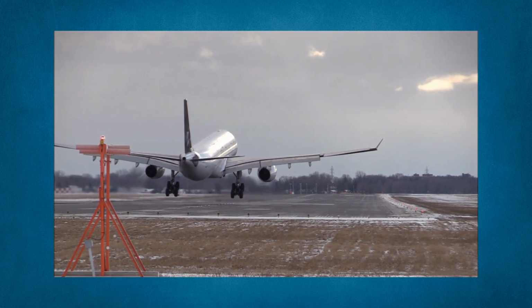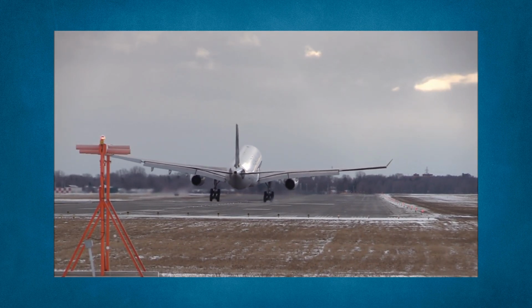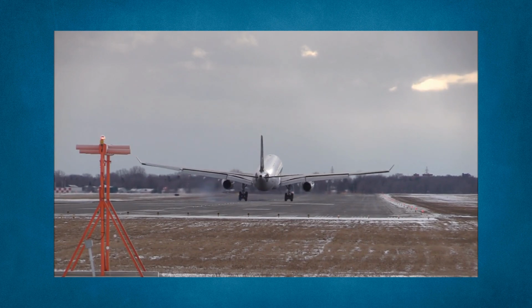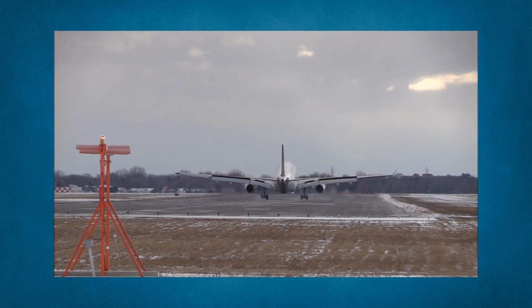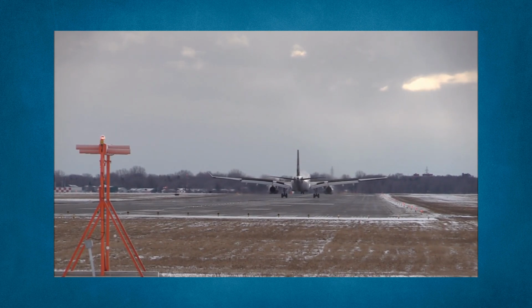There are only four forces to remember: lift, weight, thrust, and drag. These forces interact and are all linked. How they are combined determines the behavior of the airplane.